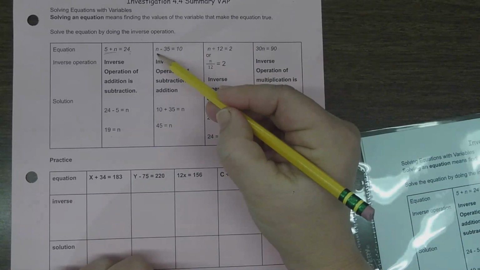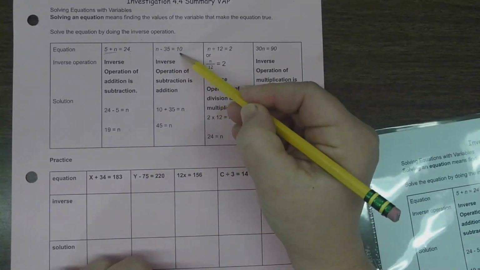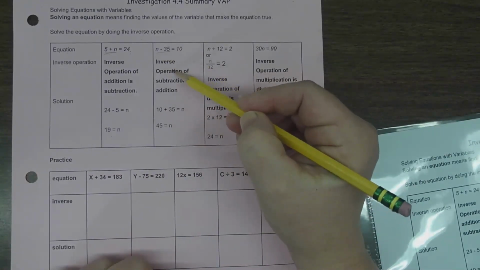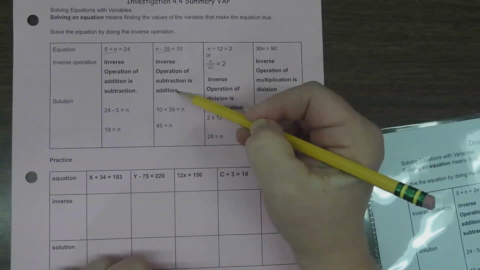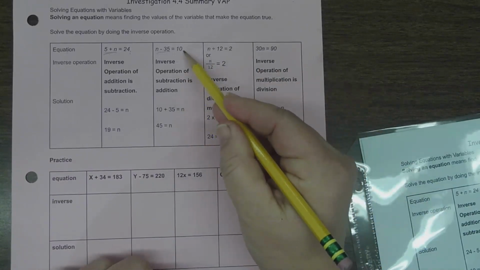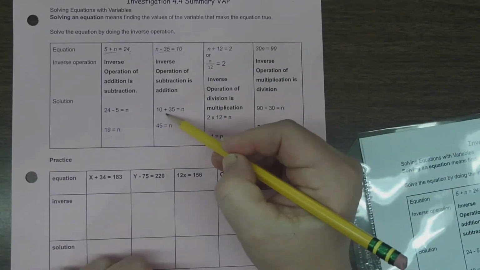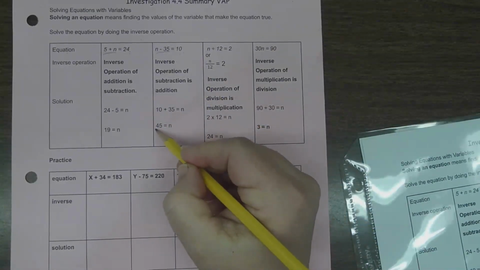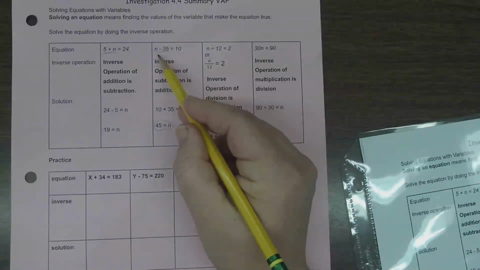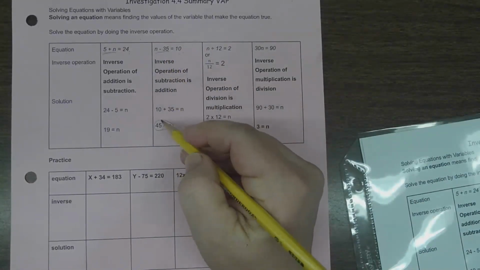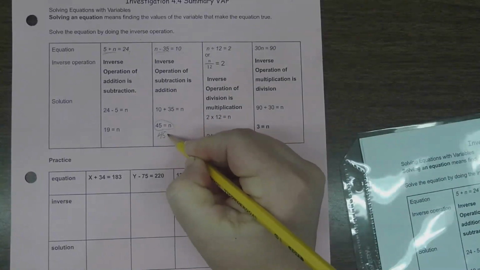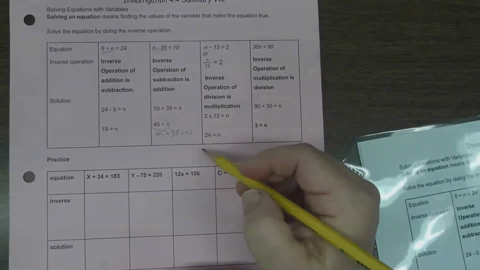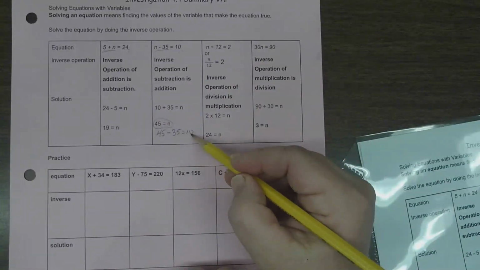Now, if I have the equation n minus 35 equals 10, again, I'm thinking, what is the inverse? Well, I had a subtraction problem, so my inverse operation of subtraction is addition. So I'm starting with my answer again, 10, and I'm adding 35, gives me 45. Now I can check this answer by saying, if n has a value of 45, I substitute 45 in for n, so 45 minus 35, and is that statement true? Yes. 45 minus 35 equals 10.